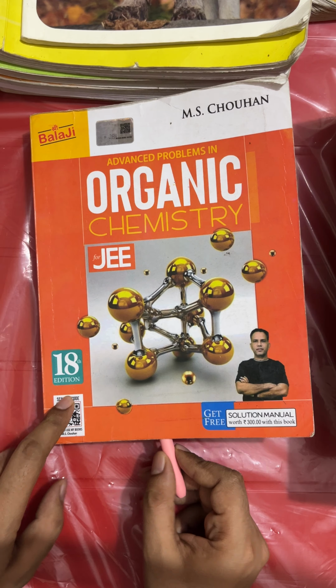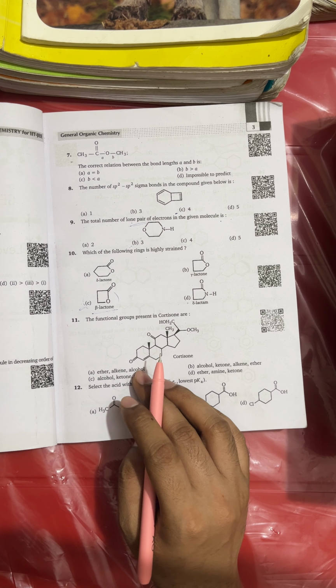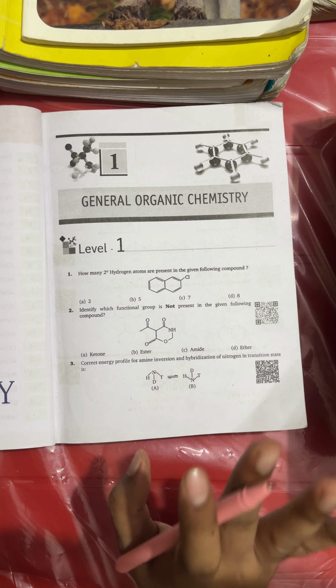I have it in the edition, and already we have discussed the 10th question from this GOC chapter, level 1. So I will start again from level 1 question number 11. Whoever has not watched that previous video, you go through there. This way you can go through all the questions from number 1 up to level 3, one by one.